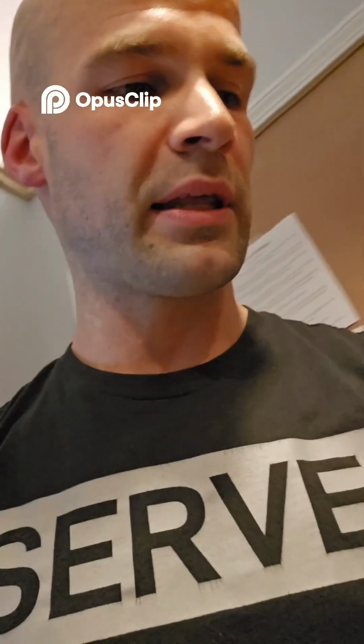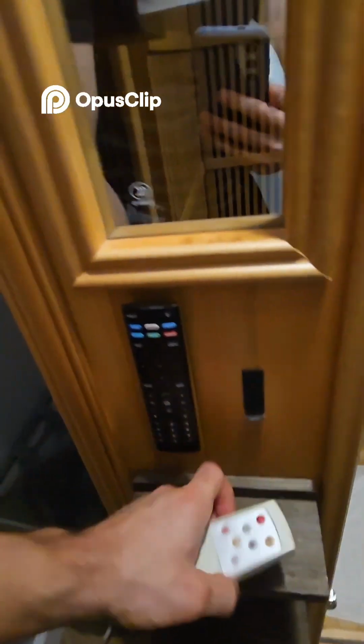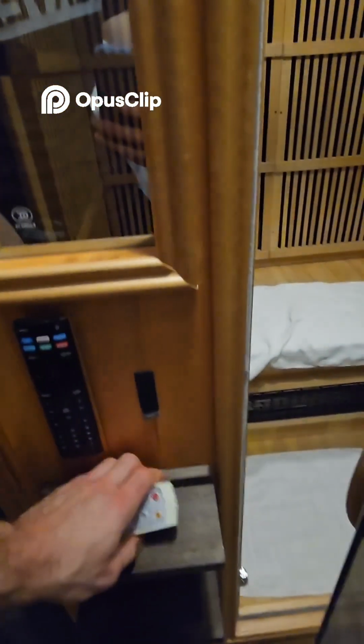And then when you're ready to get redressed, put all your towels in the hamper if you used them at all. If you didn't use it and just kept it on the chair, it can remain there, not a big deal. And then turn the TV off, power button off. Turn the sauna off, the chromotherapy, and that's your sauna session.